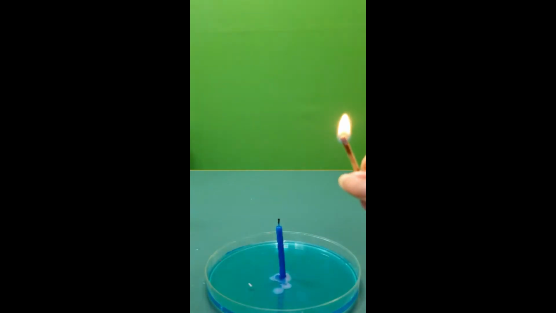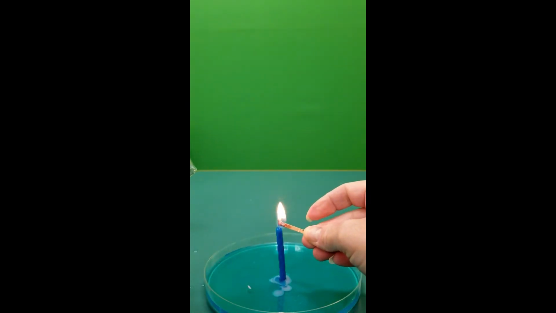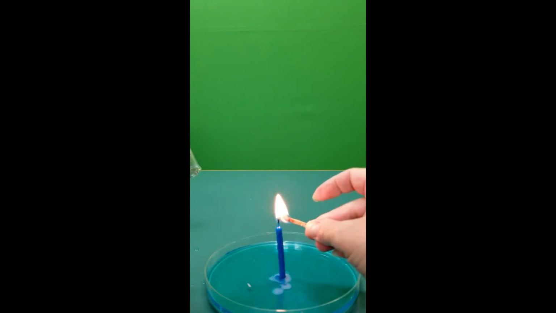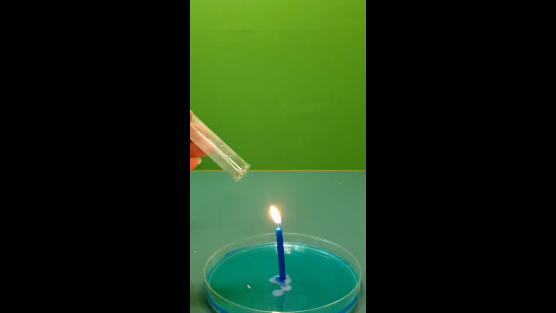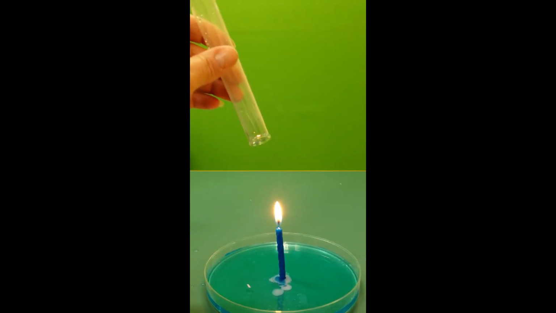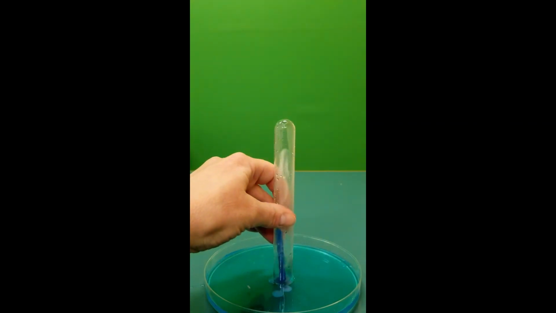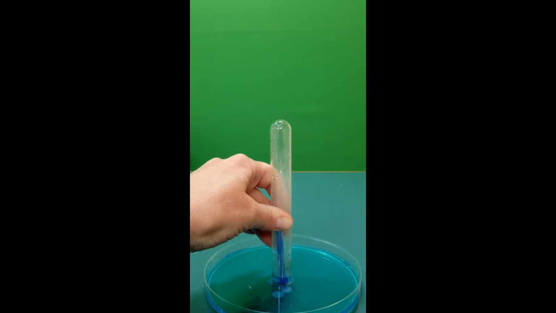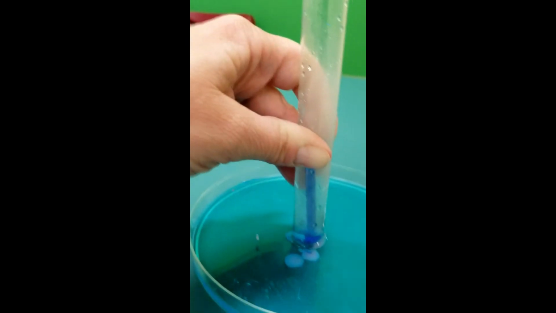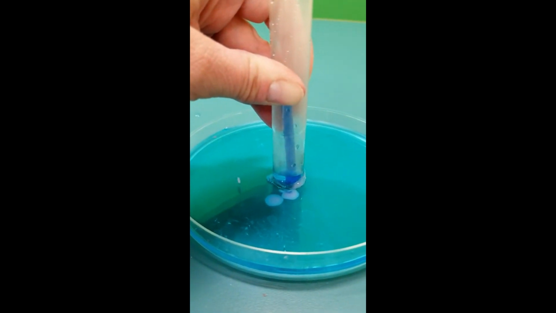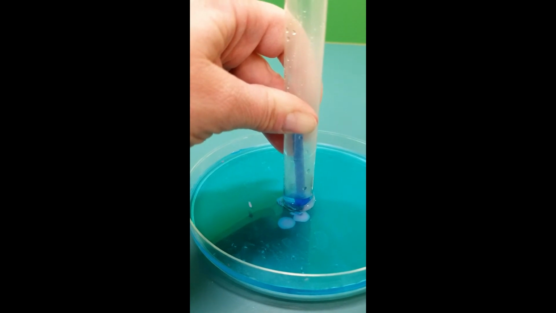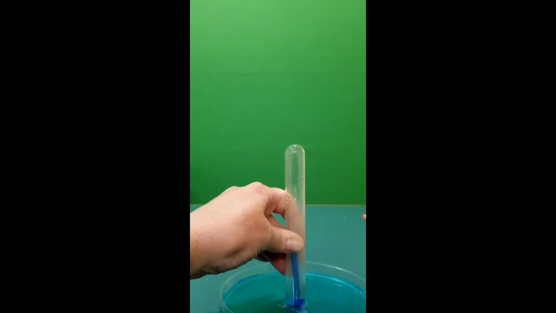Sure, Spencer, I'd be happy to help you. The candle flame will burn the oxygen in the air and create a vacuum. As the candle burns up the oxygen, there's going to be less pressure in the test tube and more pressure on the outside of the test tube. Water will be drawn up into the test tube to even out the pressure caused by the missing oxygen. Once there's no oxygen left to burn, the candle will go out. The amount of water that was drawn up into the test tube should equal the amount of oxygen that was in the air.